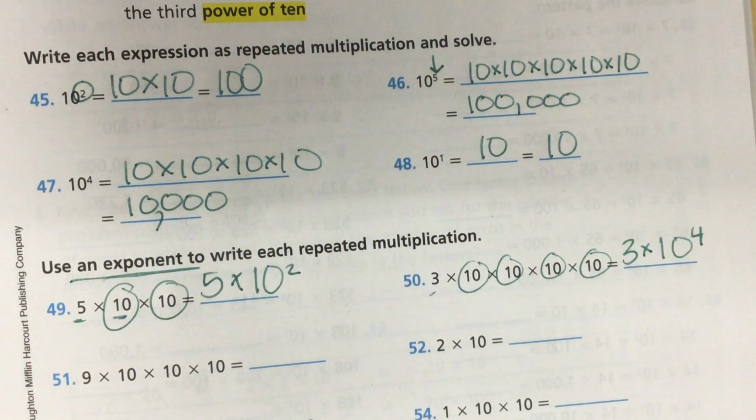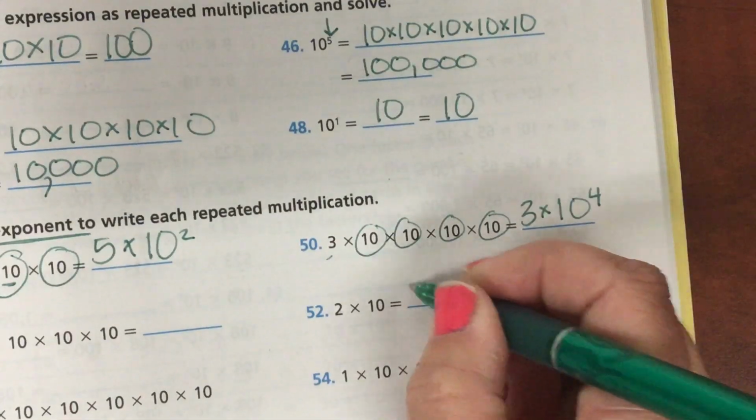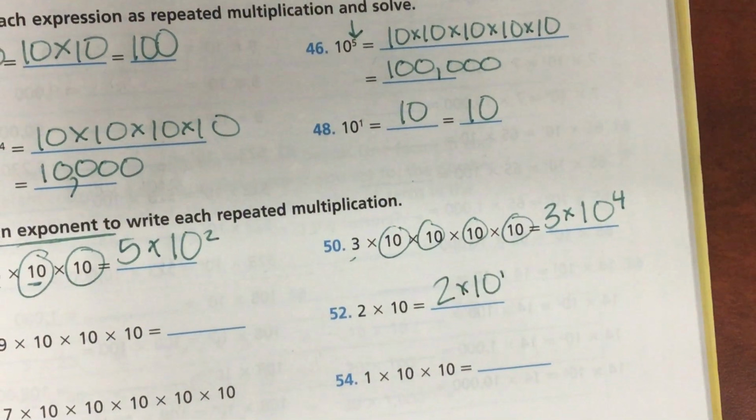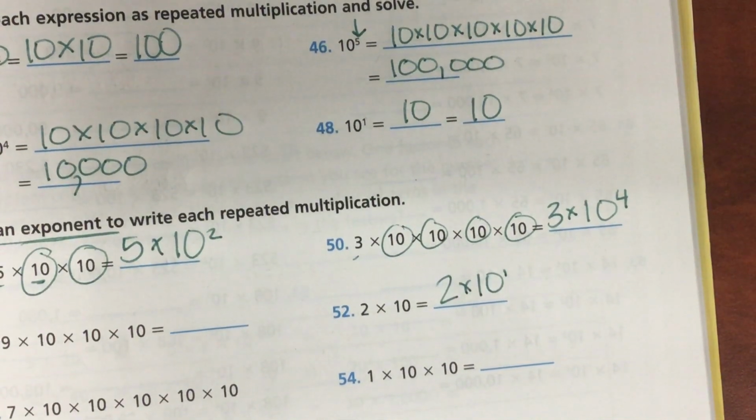For number 52, you could do 2 times 10 to the first or just 2 times 10. Just leave it the same. Finish these out. Do 51 through 54 for me.